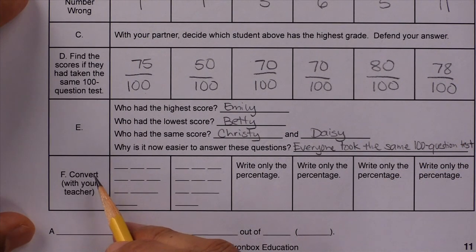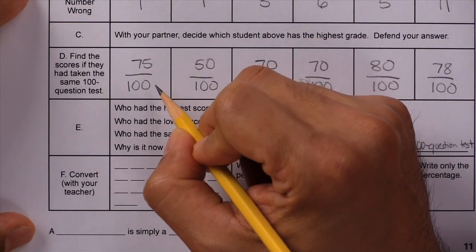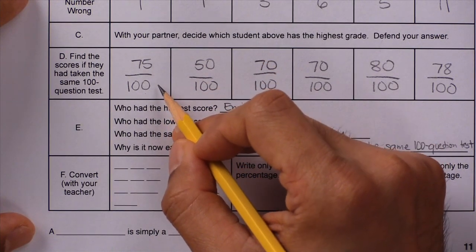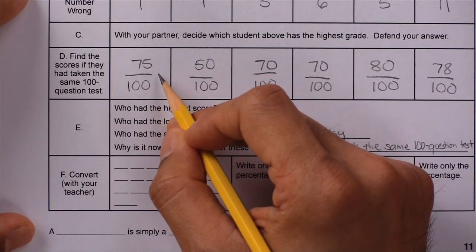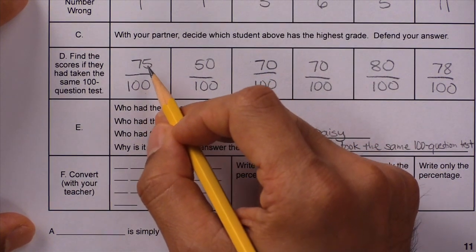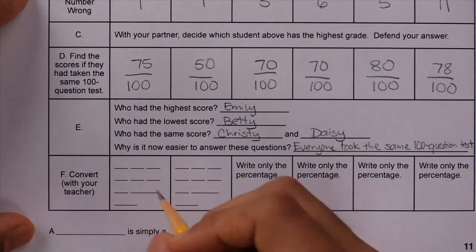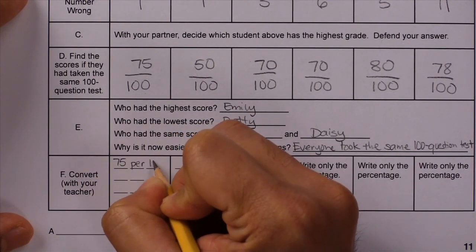Let's move on to box F. Here it says to convert, and students should do this with their teacher or their parent because we're going to walk them through some logic. Let's start with the first box that belongs to Anna. So if she had taken a 100 question test, she would have gotten 75 out of 100 correct. And this fraction can also be read as 75 divided by 100 or 75 per 100. So on this first line, we'll write down 75 per 100.